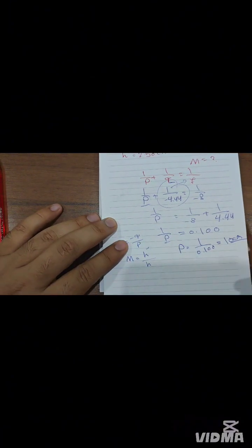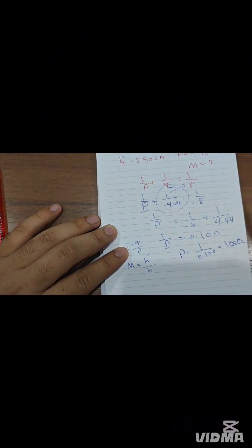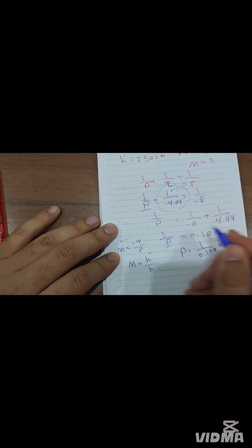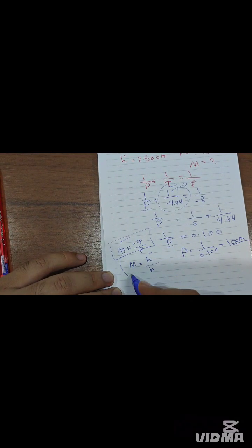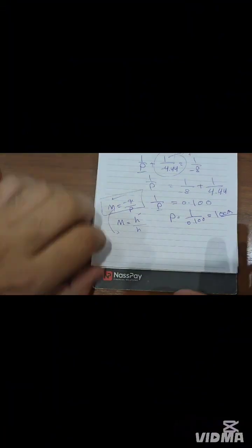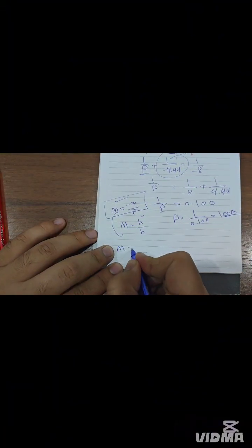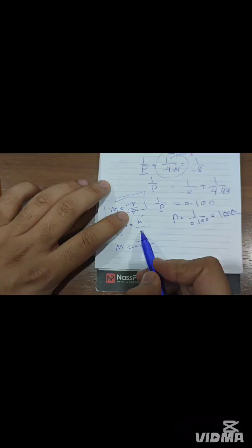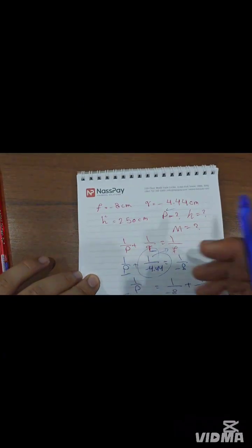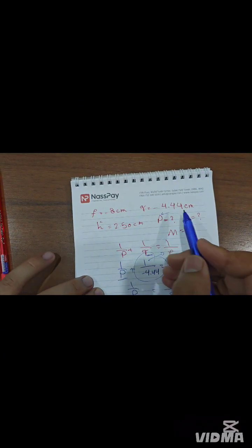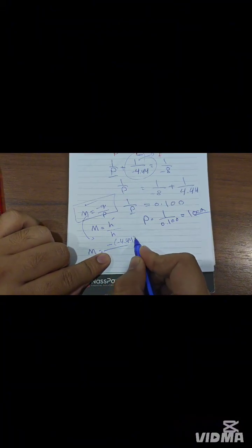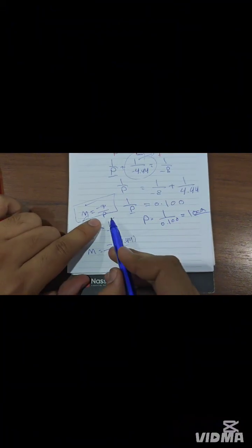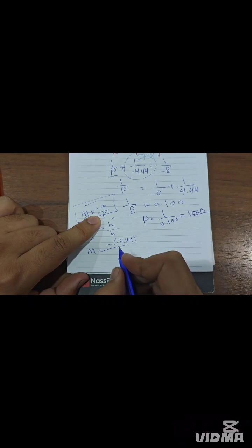We have q and we have p, so we can find the magnification now. M equals negative, and q is another negative, negative 4.44, over the value of p, which we found is 10.